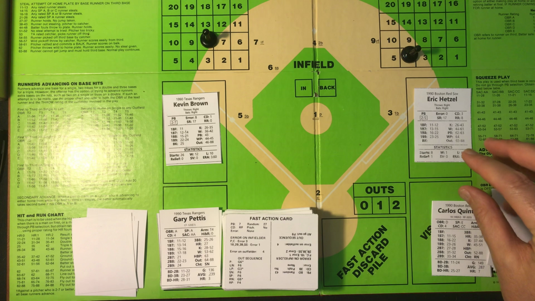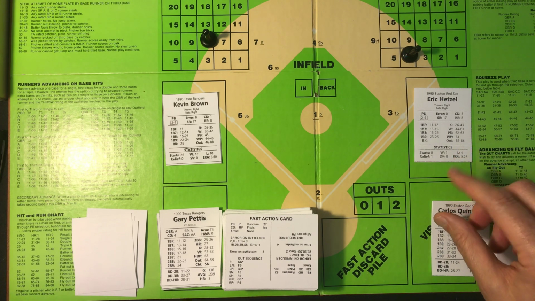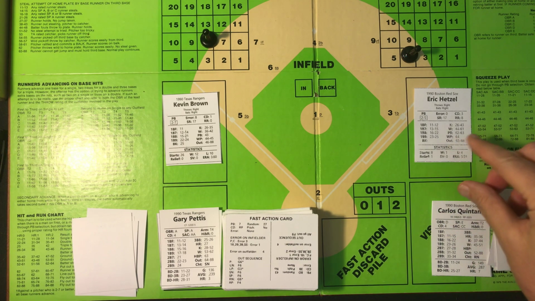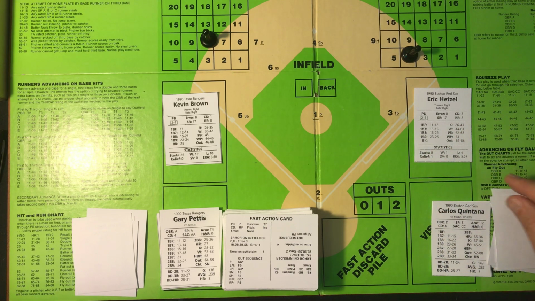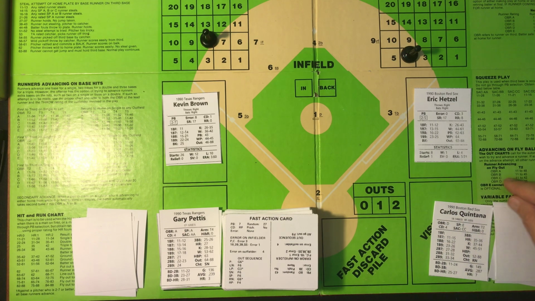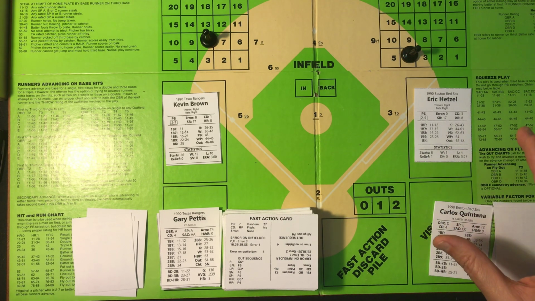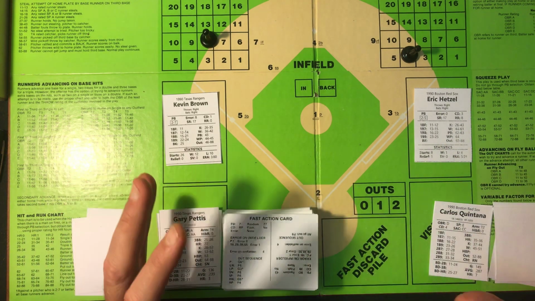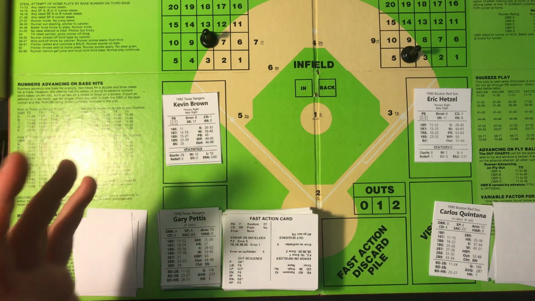I kind of like these because the numbers are big for me. My eyesight is not very good, and I don't buy the platoon cards, the righty-lefty platoons, because this system includes a righty-lefty effect. Plus that makes the numbers smaller when I buy those cards, so it's a little bit harder for me to see. So anyway, that's the backstory behind Statis Pro, why I'm playing Statis Pro right now, other than it's a very cool game. A lot of guys love it, and it's a very, very nice game.